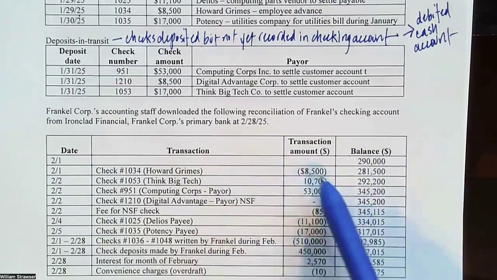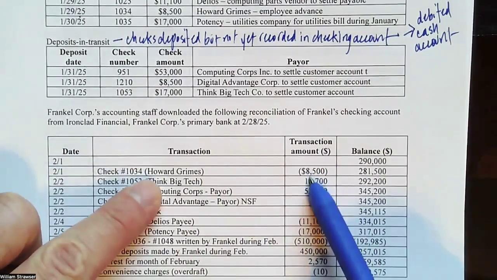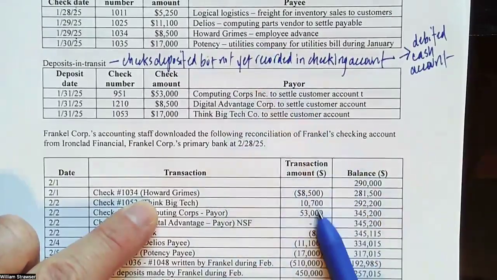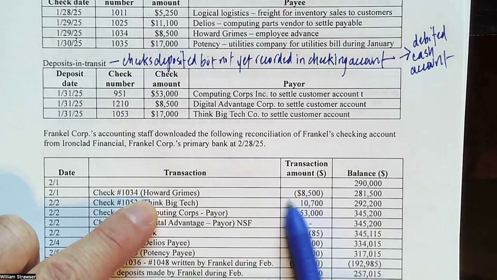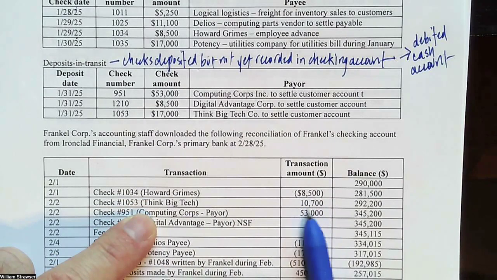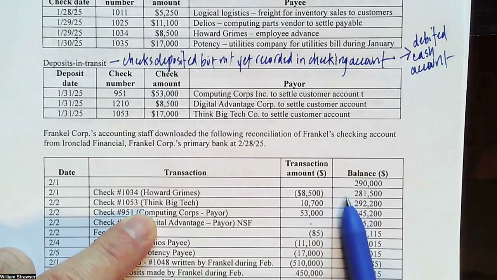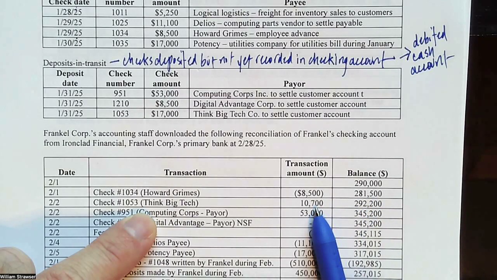Well, first thing that happened looks like one of our outstanding checks cleared. It was Howard Grimes, our employee advance, deposited their check and it withdrew $8,500. So that's an outstanding check that's cleared. Think big tech. It's an additive balance, right? It increased my bank balance by 10,700, which is shown here on the side, 281,500 before the check, increased to 292,200.